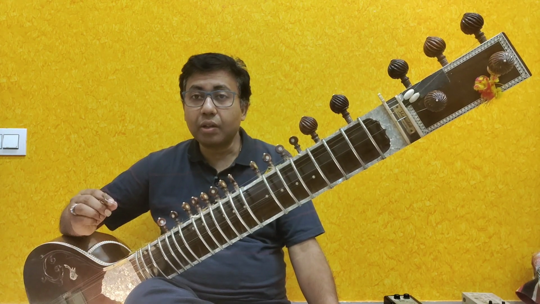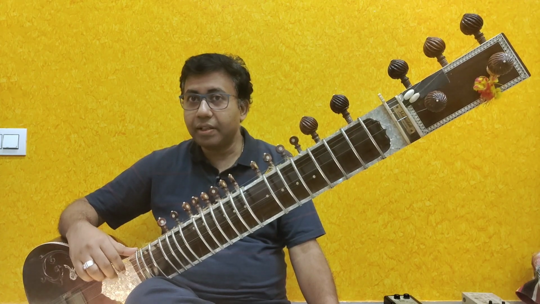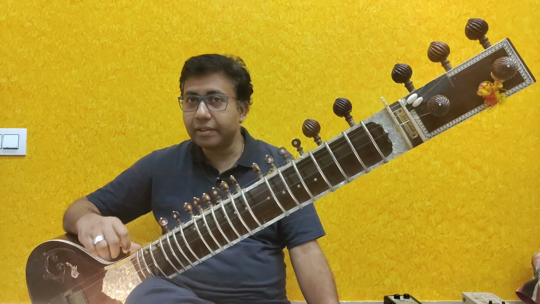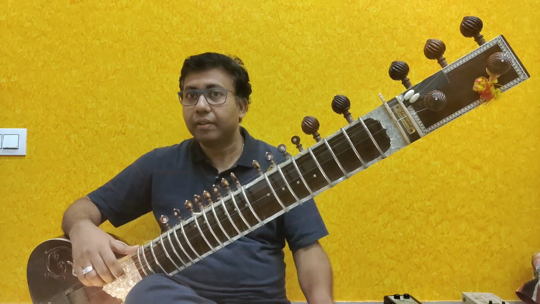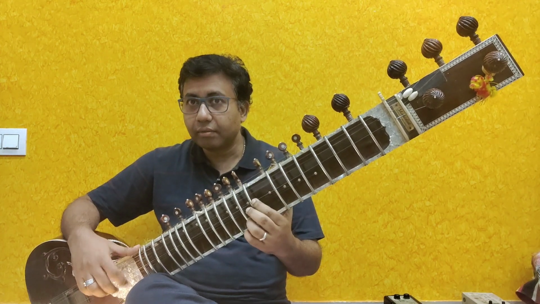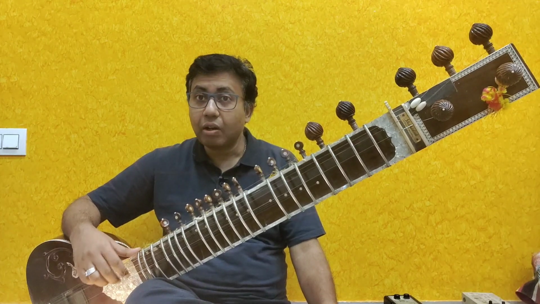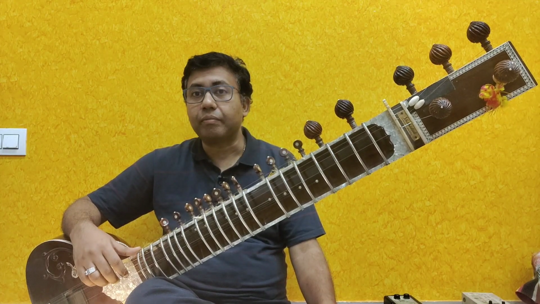What are the qualities here? The qualities are, these strokes are equidistant. It is not like chikari is away from the main string. Equal gaps, irrespective of distance from the main string and chikari string.